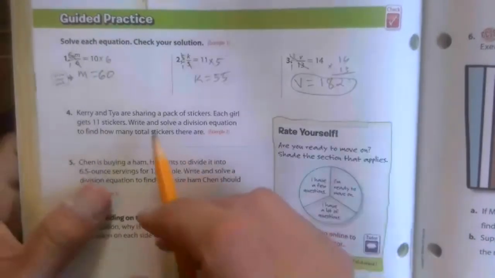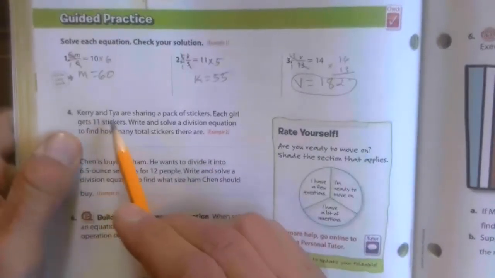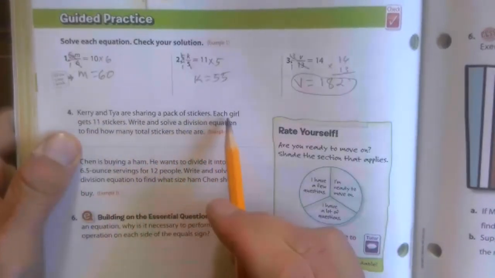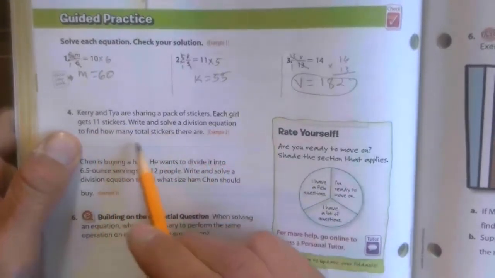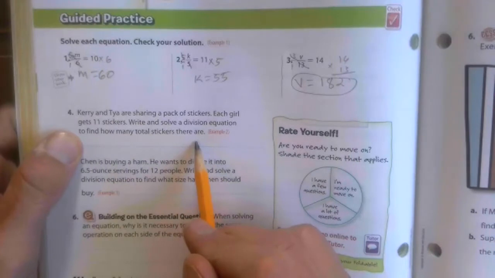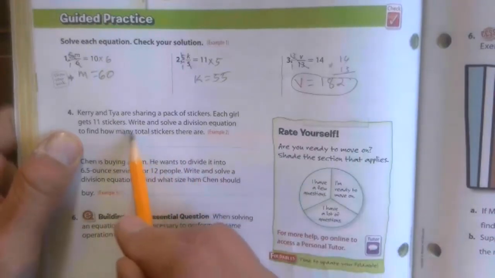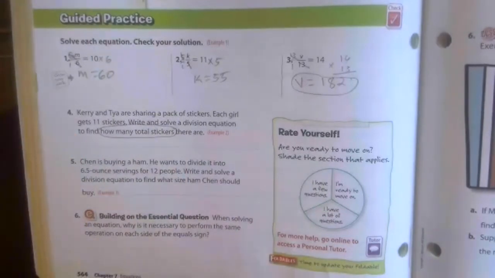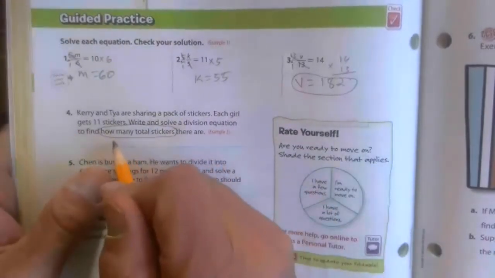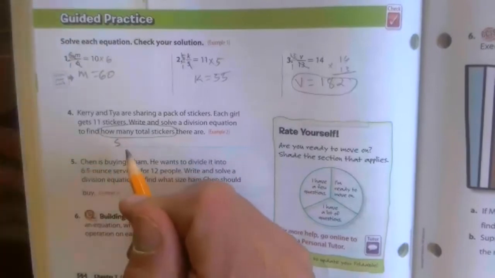Okay, so this says, Carrie and Taya are sharing a pack of stickers. Each girl gets 11 stickers. Write and solve a division equation to find out how many total stickers there are. So we want to find out how many total stickers. That's really important. So what is the unknown? It's going to be the stickers. So let's just write S for stickers, right?